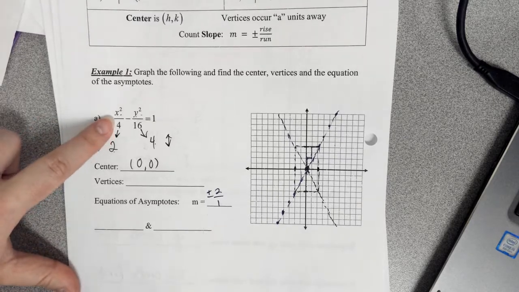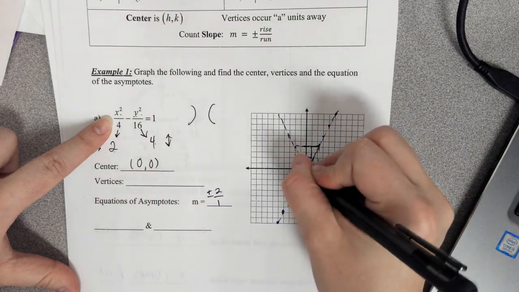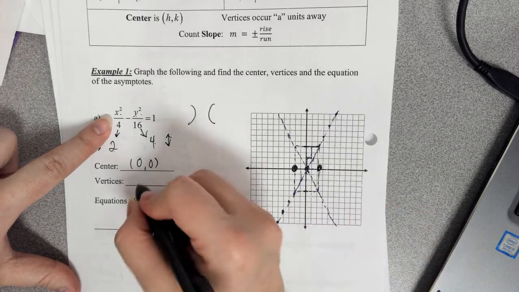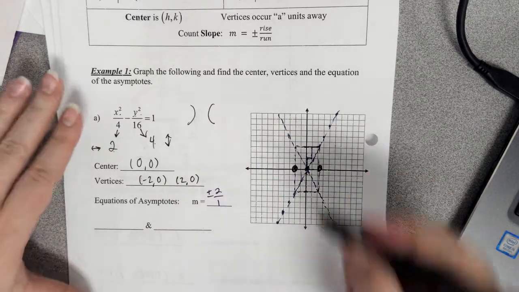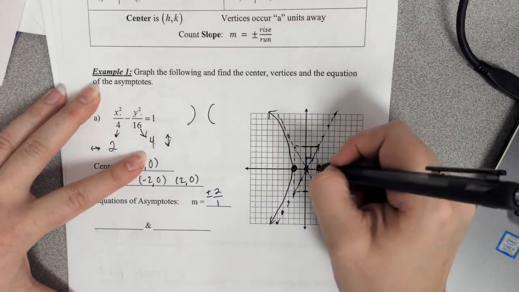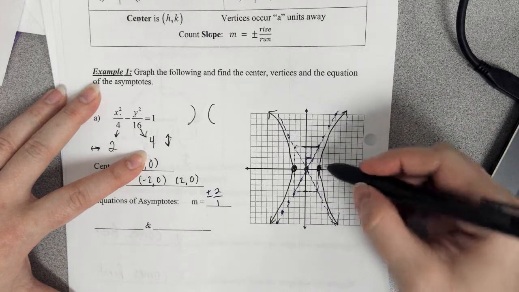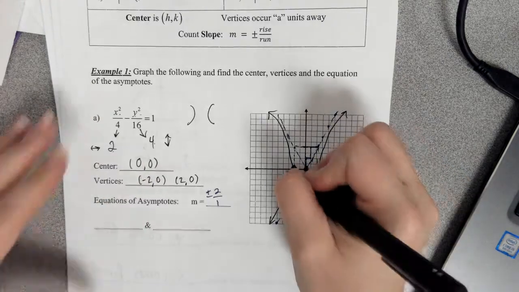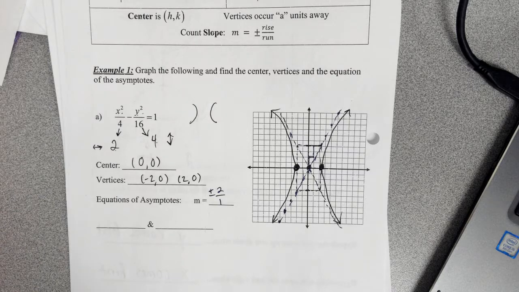All right, since x came first, that means this hyperbola opens left and right. So I'm going to put dots here and here. These two dots are my vertices. So this is at negative 2, 0, and 2, 0. And then my hyperbola curves are going to open left and right. And I'll just draw these like parabola-looking U's. But you want to go all the way to your asymptotes, and those will be the form of my hyperbola there. And then, like I said, we'll come back and grab asymptotes on day 2.